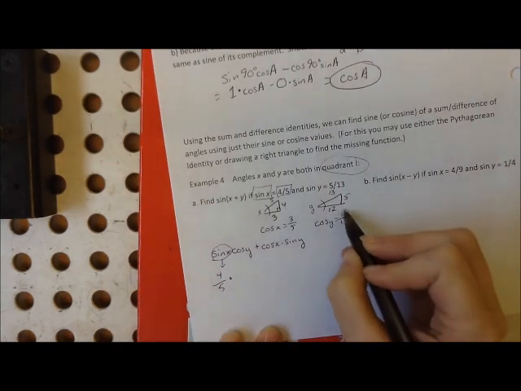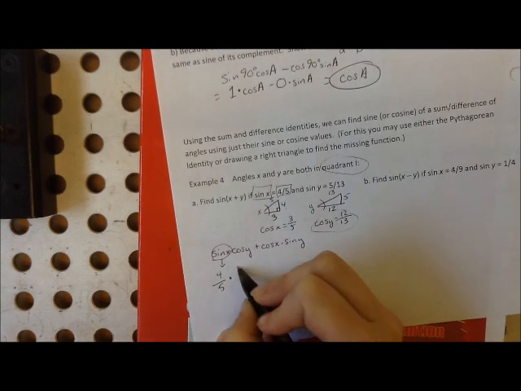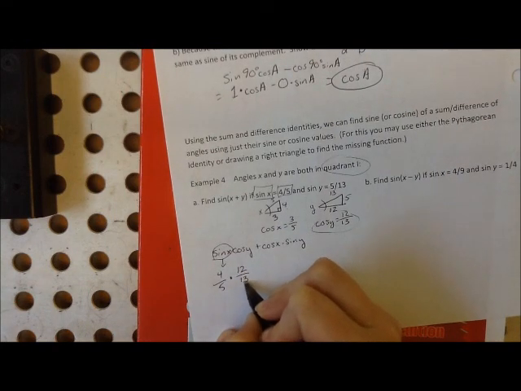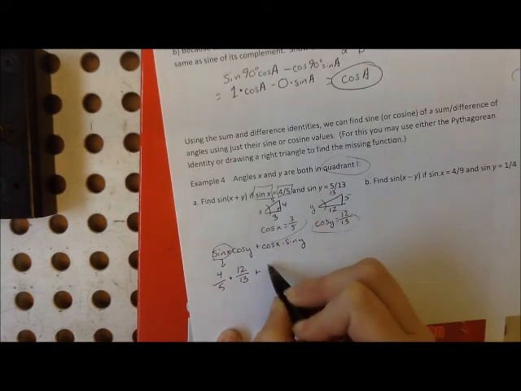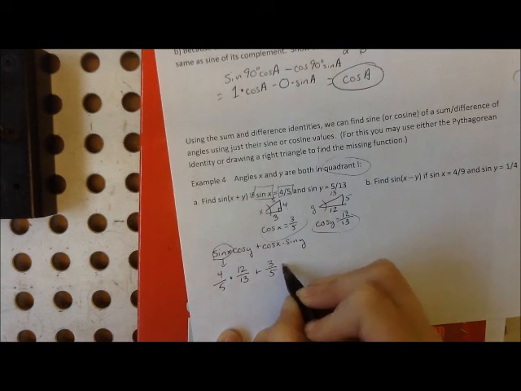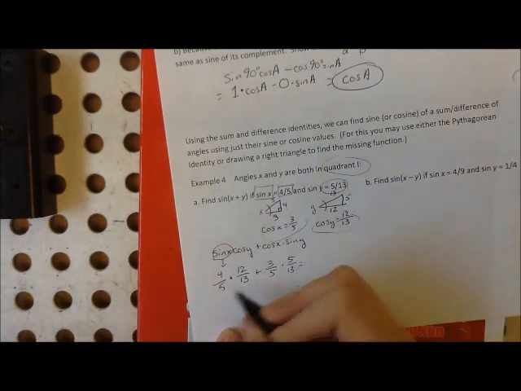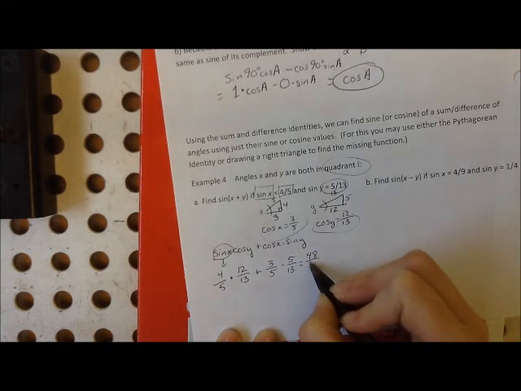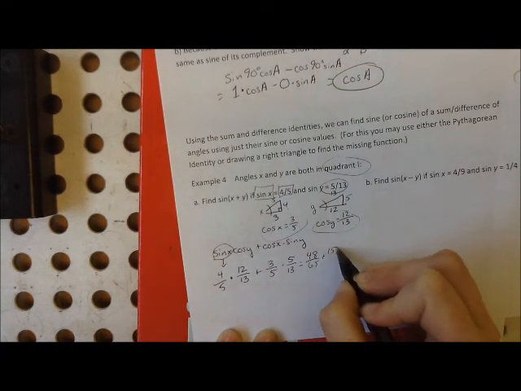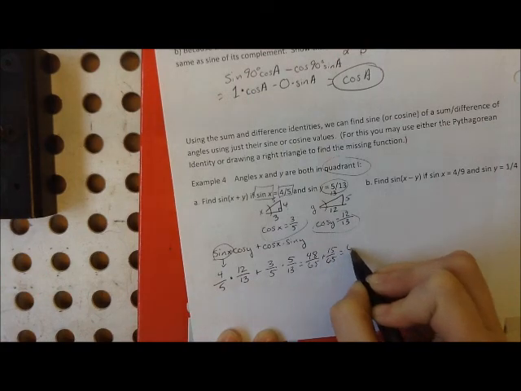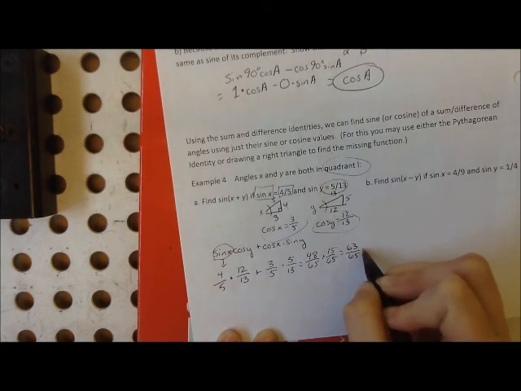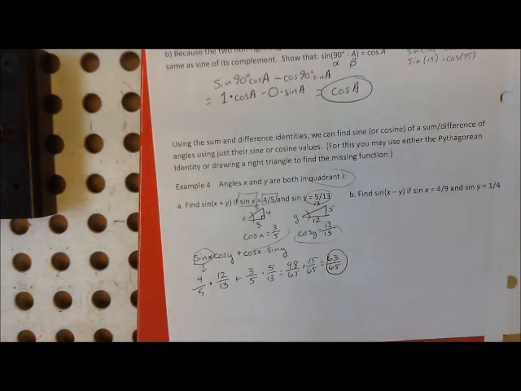Cosine of y, over here, is 12/13. Plus, cosine of x is 3/5. Sine of y is 5/13. 48 over 65 plus 15 over 65 gives me 63 over 65. And that's my final answer.